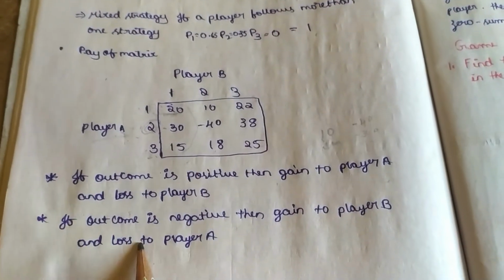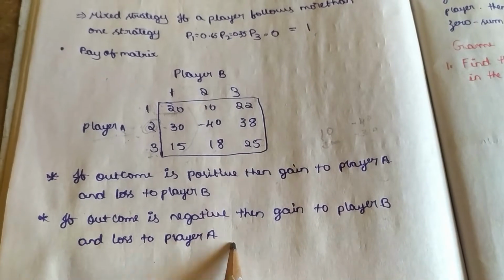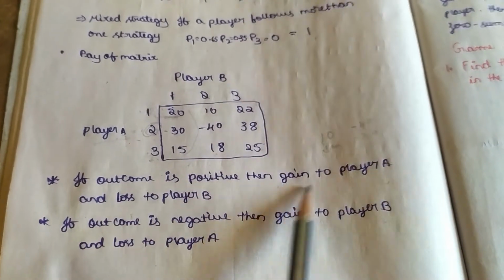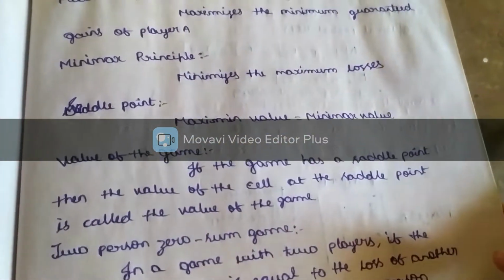Okay, these are very important points. If the outcome is negative, then gain to player B and loss to player A. If the outcome is positive, then gain to player A and loss to player B. Okay, next terminologies.